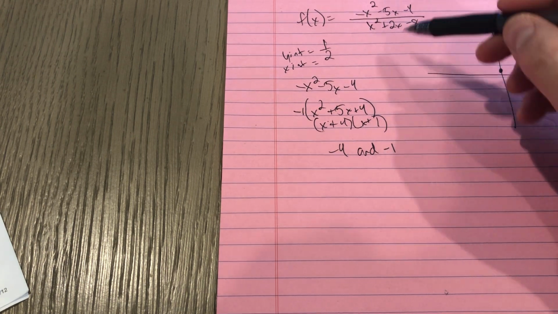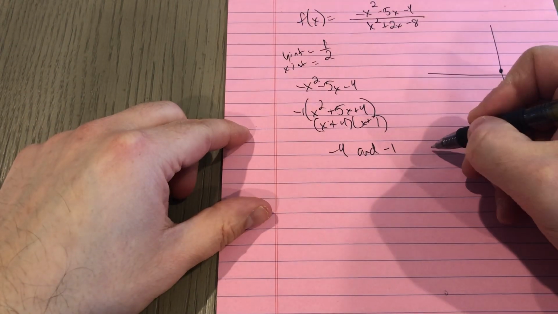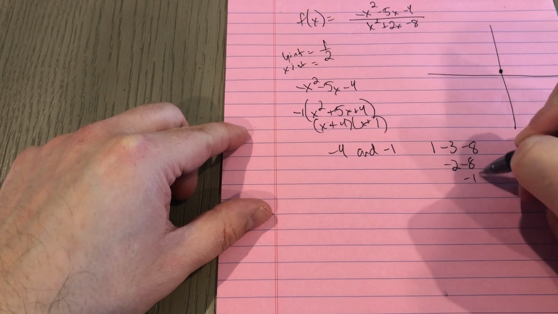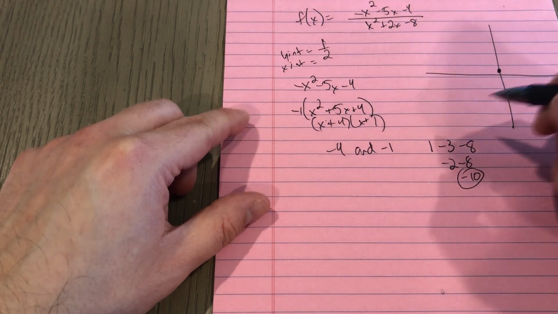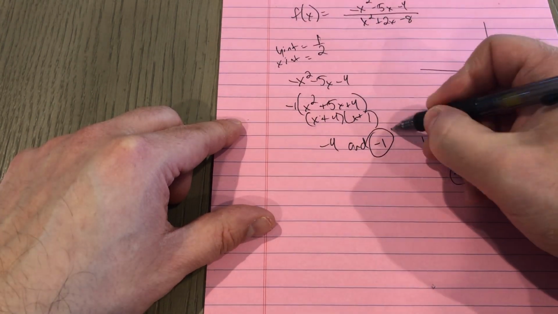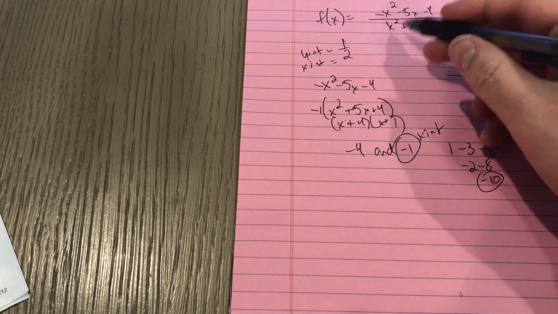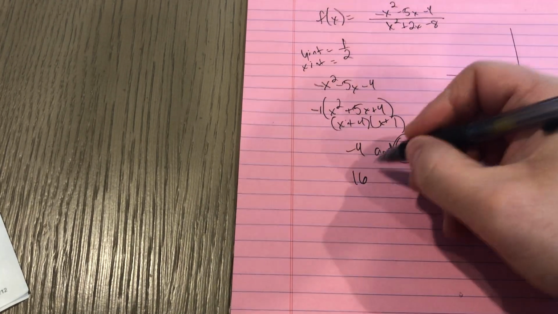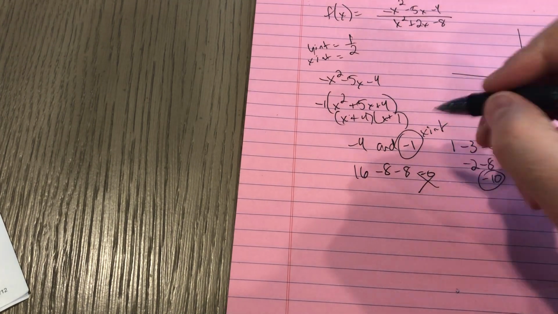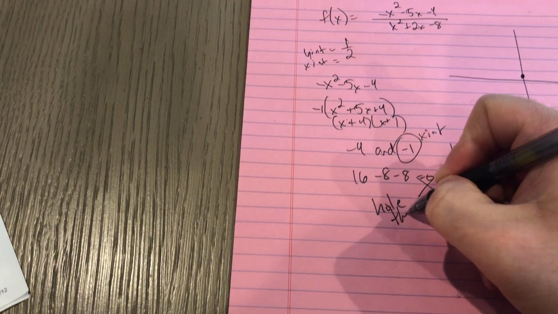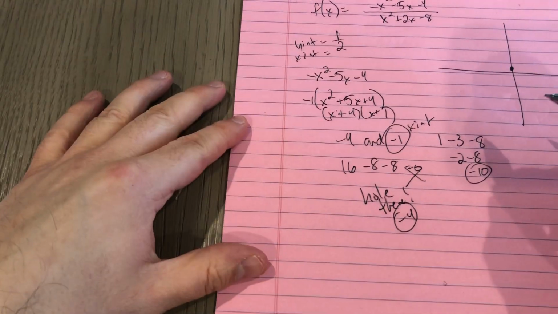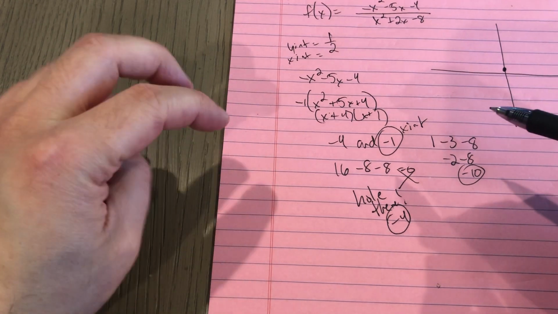If I plug in negative 1 to the denominator, I'm going to get 1 minus 3 minus 8, which is negative 2 minus 8, which is negative 10. That's a value, and that value is irrelevant, but because it actually works, negative 1 is an x-intercept. Let's plug in negative 4 and see what happens. 16 minus 8 minus 8, which is 0. That can't work. There's a hole there at negative 4. Okay, so I know that that has to work. Now, I know it's a hole there.